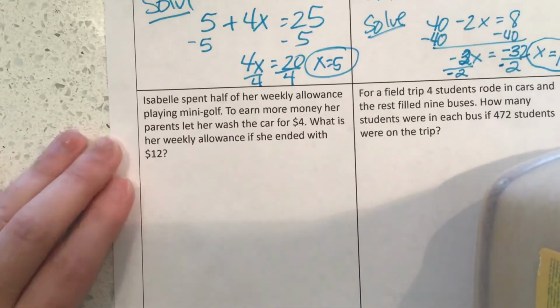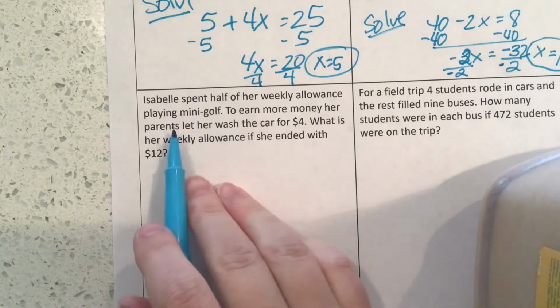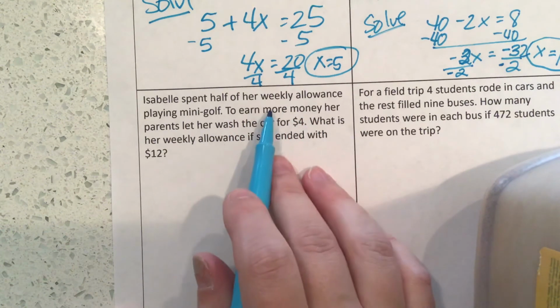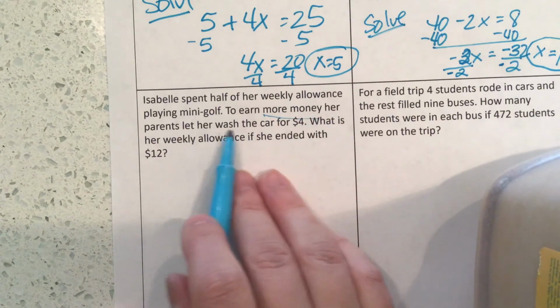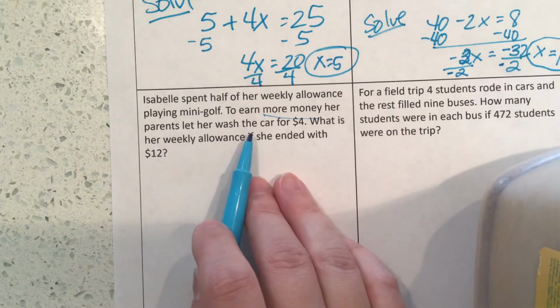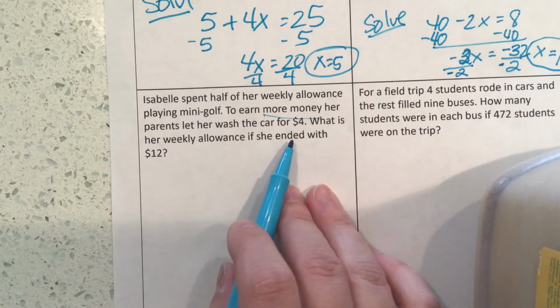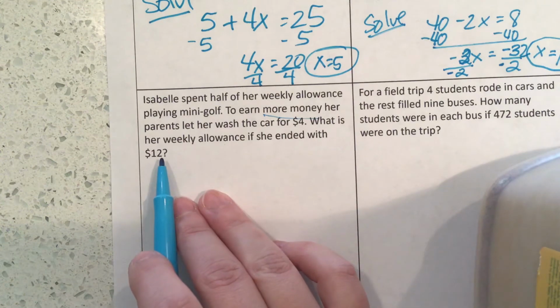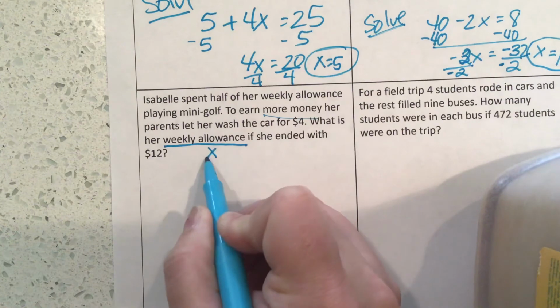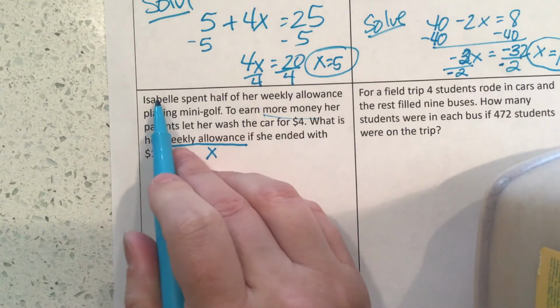Okay, Isabel spent half of her weekly allowance playing mini golf. To earn some more money, so we're adding money, her parents let her wash the car for $4. What is her weekly allowance if she ended with $12? So what is her weekly allowance? That's what we're trying to figure out. That's x.